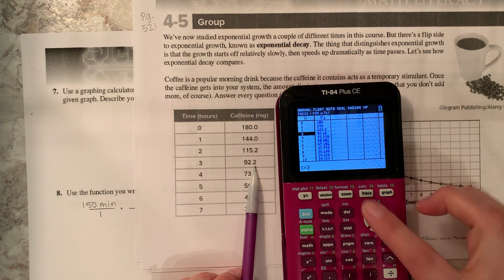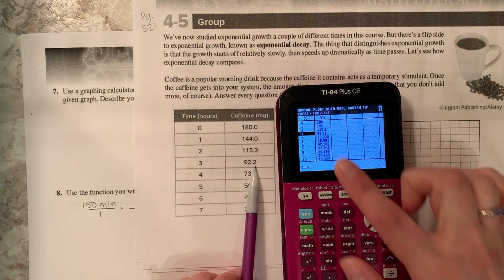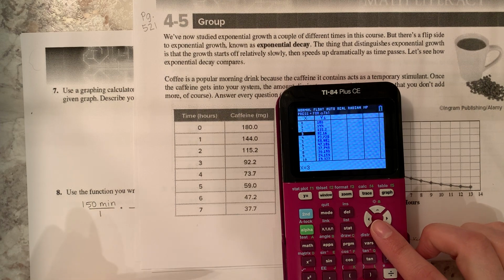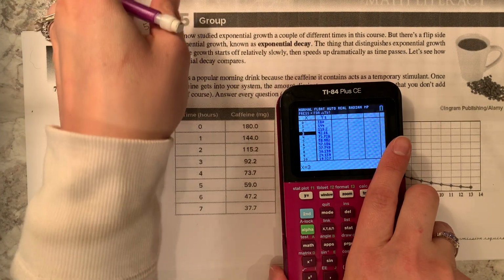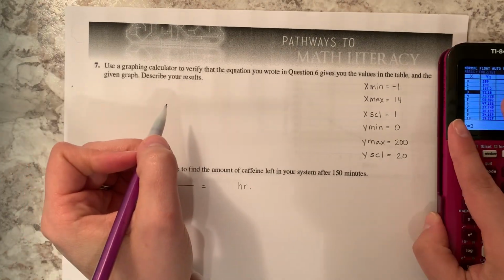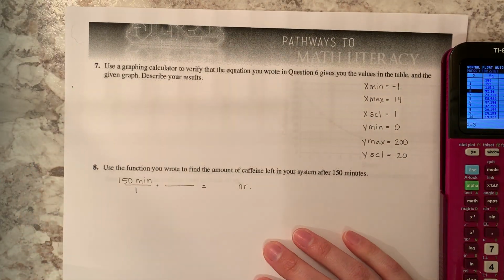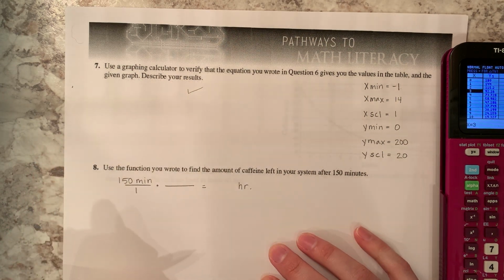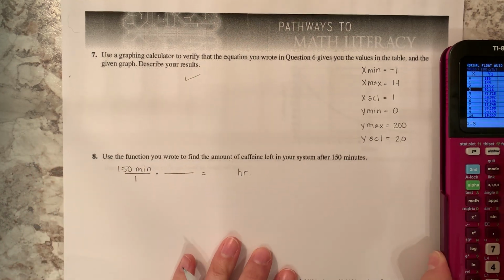Here's where the rounding comes in. My calculator says 0.16, but on the paper they have 0.2. It's close enough, it just needs to be rounded. Okay, so we verified that it did work. I'm just going to put a little check mark here. We don't necessarily have to describe it. You can just double check that everything came out okay.